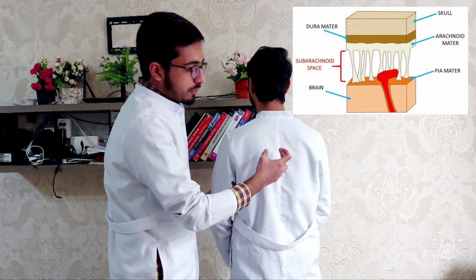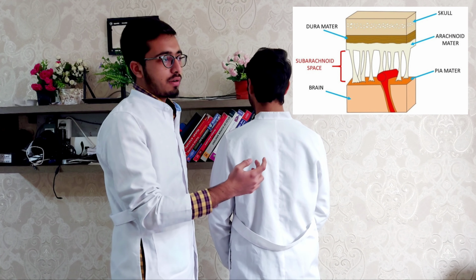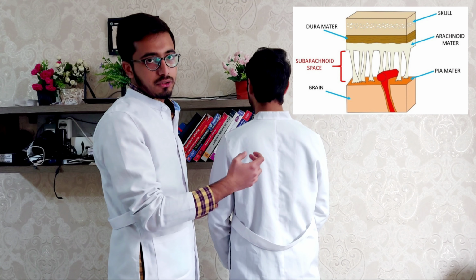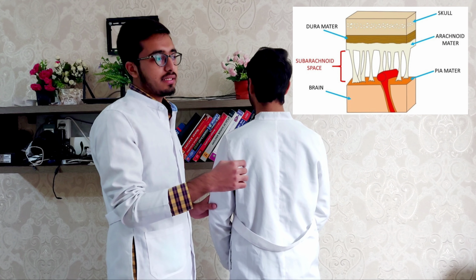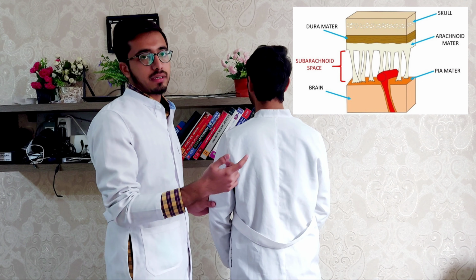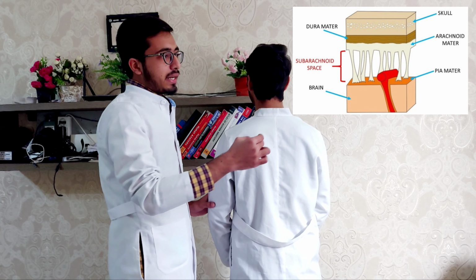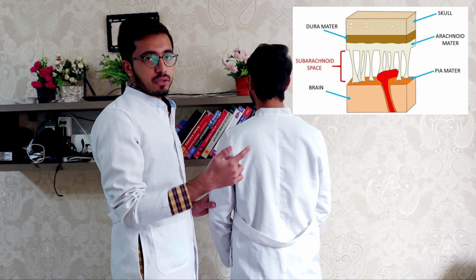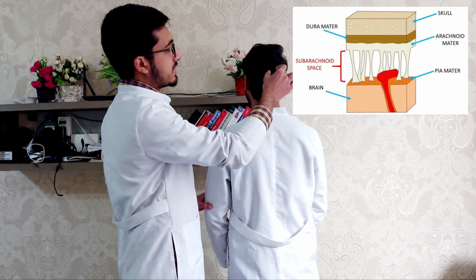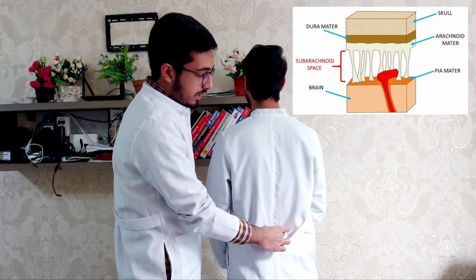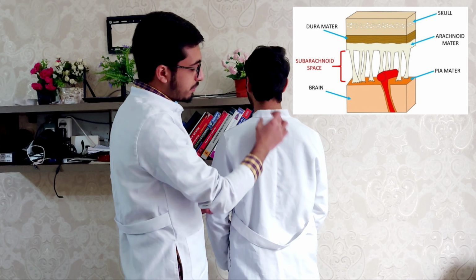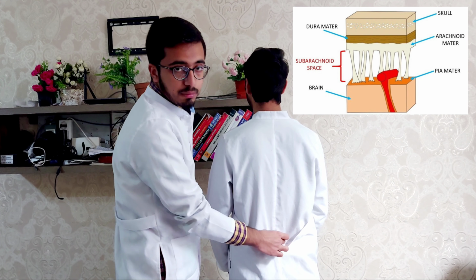The subarachnoid space is one of the three meningeal layers around our brain and spinal cord. The first, innermost, is the pia mater. The second is the arachnoid mater. The third is the dura mater. In between the pia and the arachnoid mater, there is the subarachnoid cavity, which extends from our brainstem along the spinal cord, and it extends from our brain to the sacral vertebra.